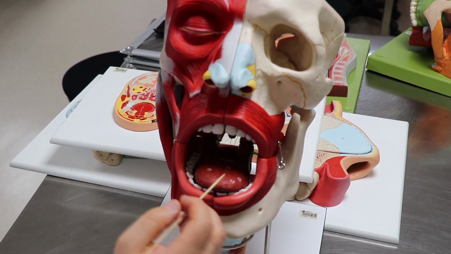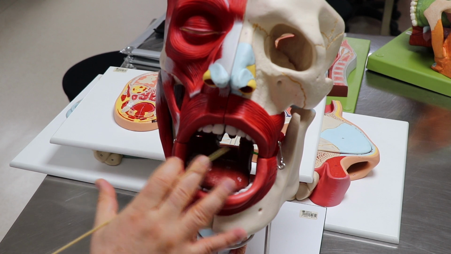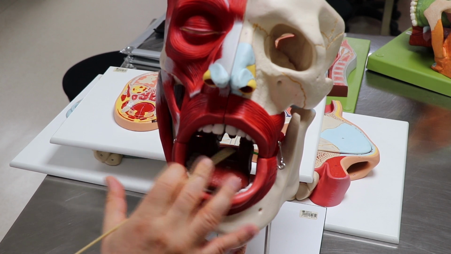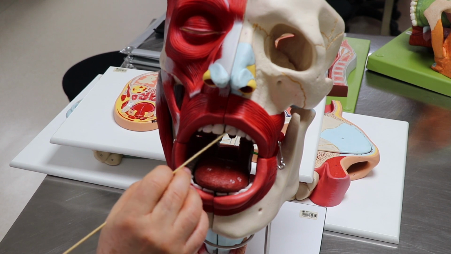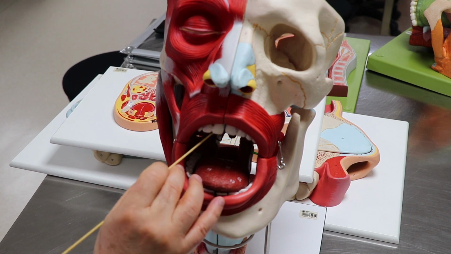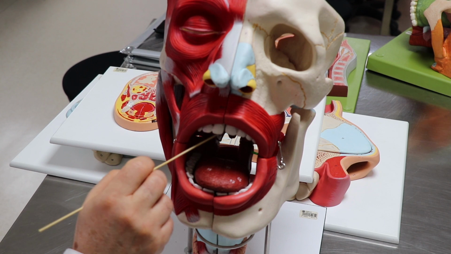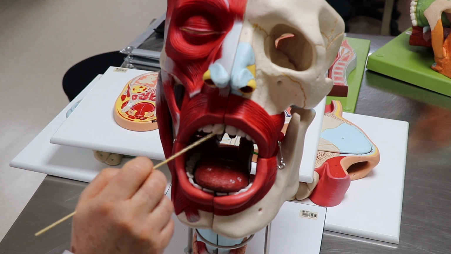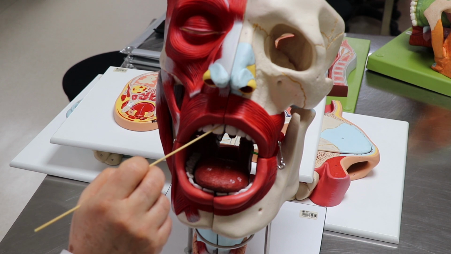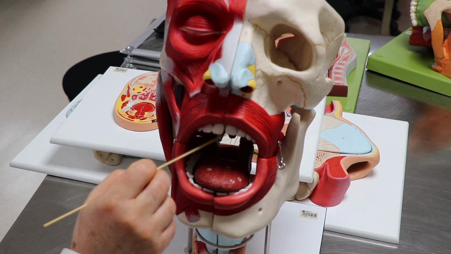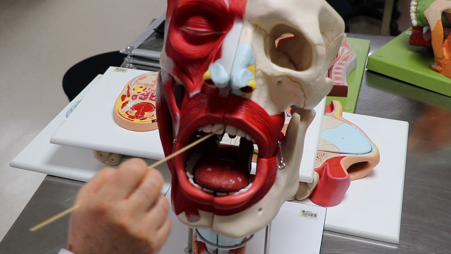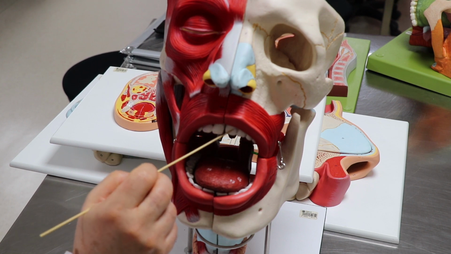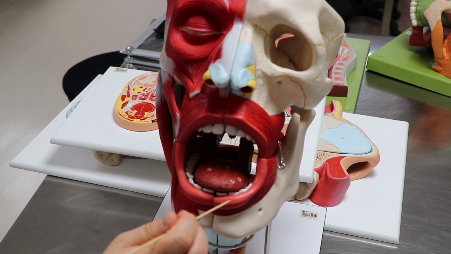So what do we see here? Basically, we see two important areas that make up this region. In the anterior part, we have the oral vestibule, and the posterior area here is the oral cavity proper. So basically, the oral cavity divides into the vestibule anteriorly and the oral cavity proper posteriorly. The vestibule is in front of the teeth, the alveolar arch. This is the alveolar arch. Okay, this is the upper jaw and this is the lower jaw.